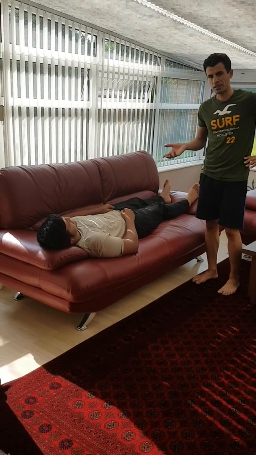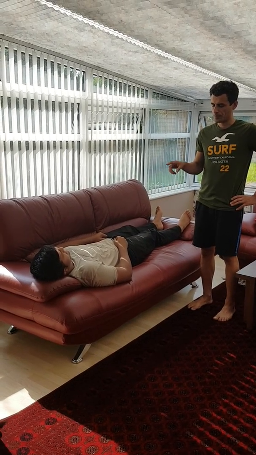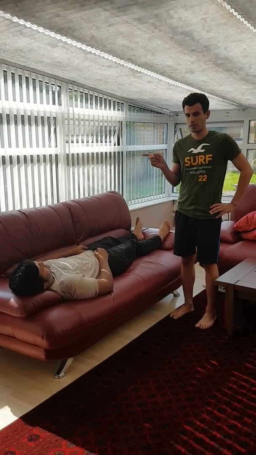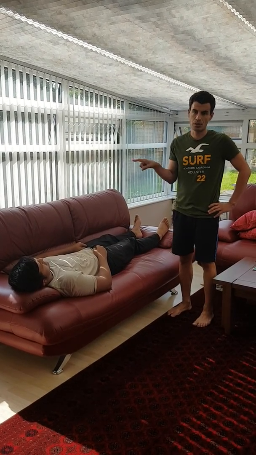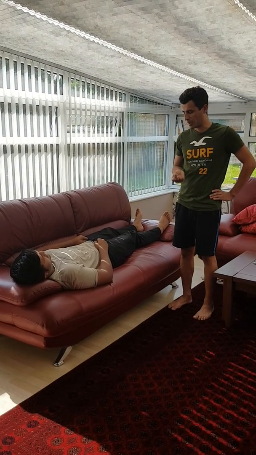For lumbar spine examination, neurological examination, you should be testing around the perianal area, and you should be doing a rectal examination, putting your finger inside to check the anal tone. So that should be part of your examination.